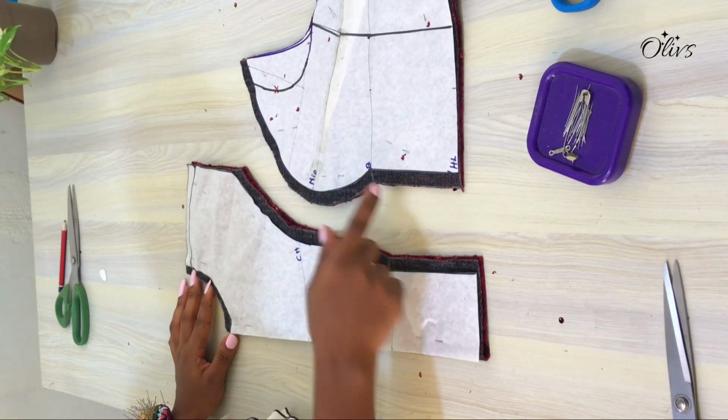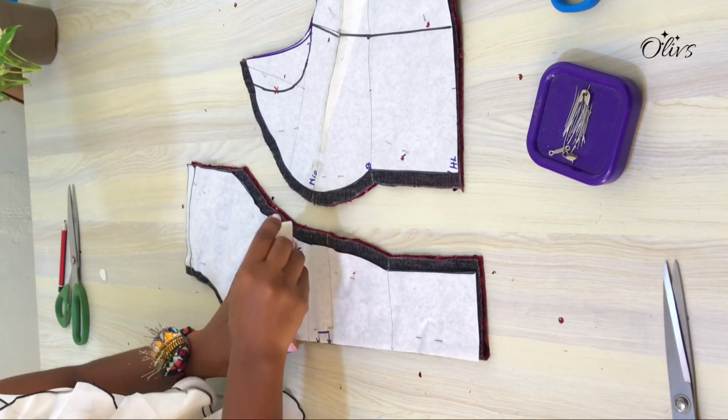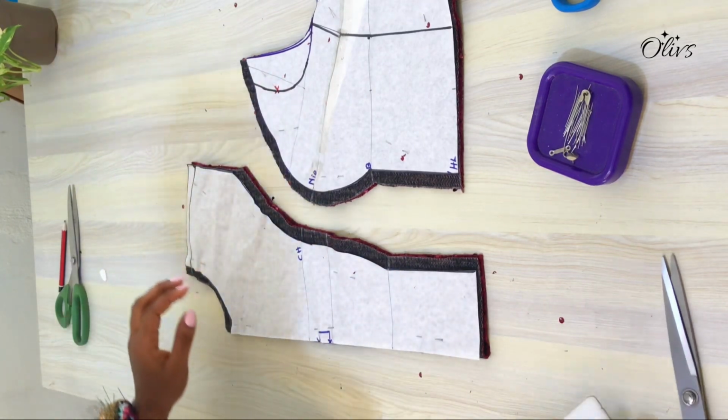Notch the underbust, the nipple line and also the chest line. This will help you whilst joining these parts together.